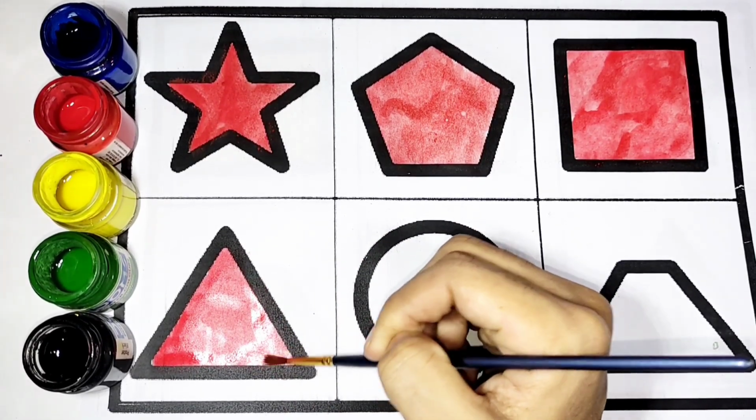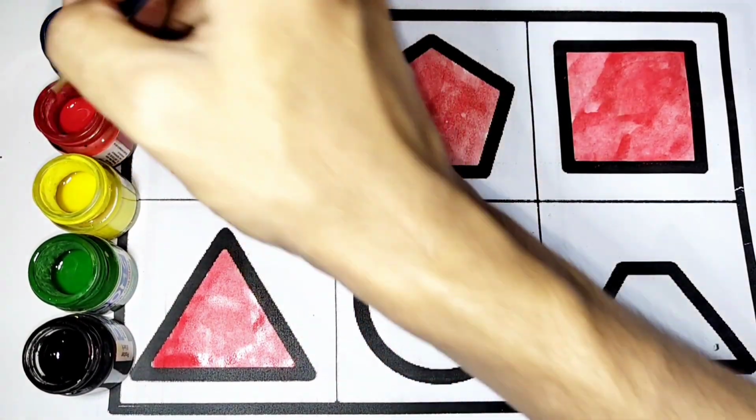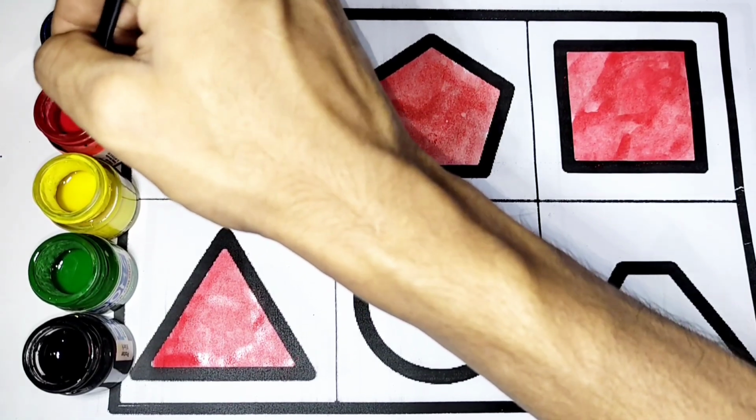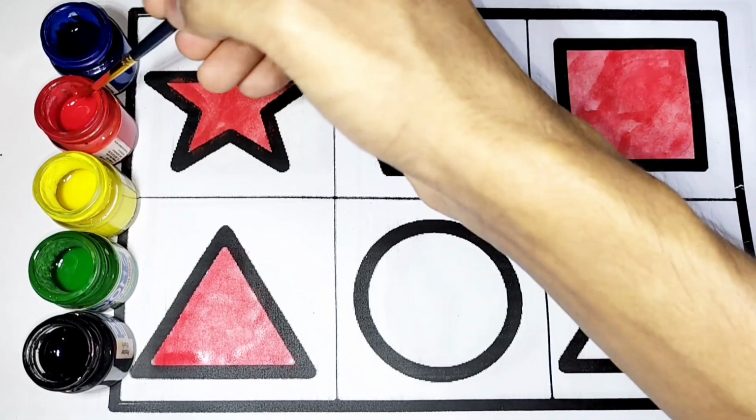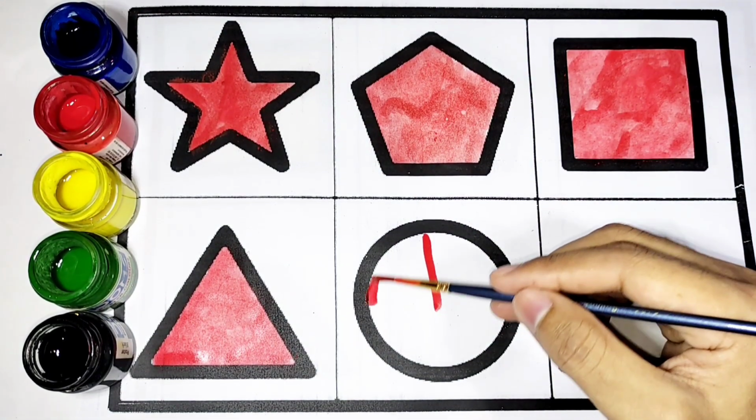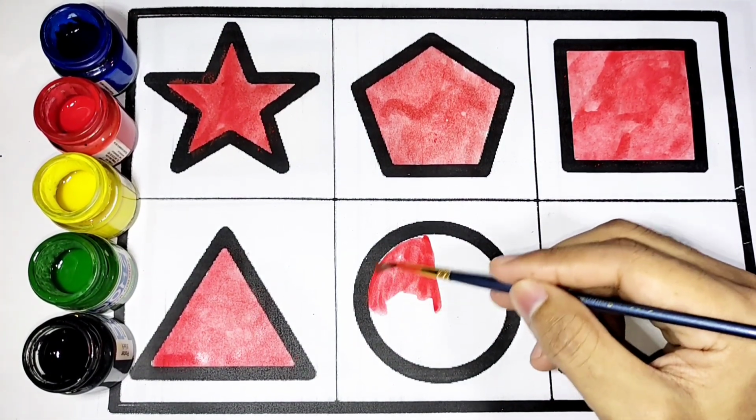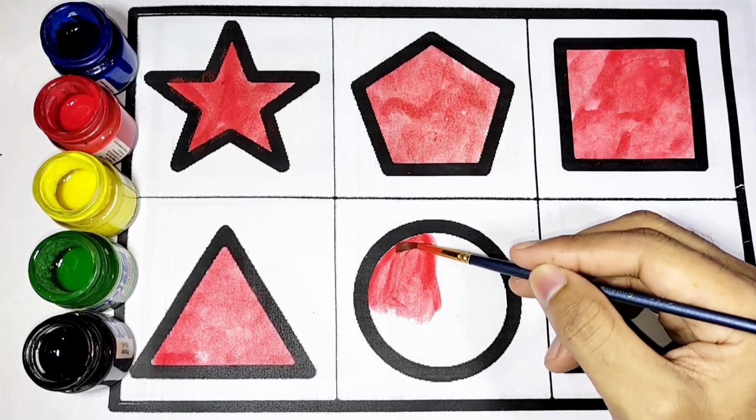The next one is circle. We are again using and mixing red color. The shape of circle.